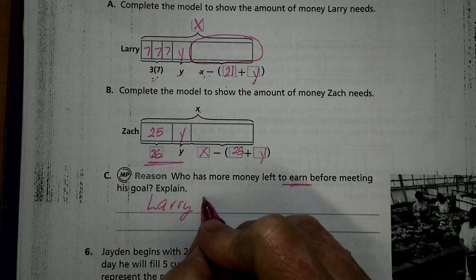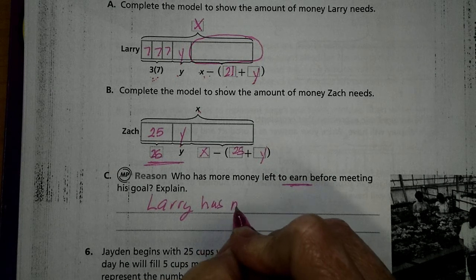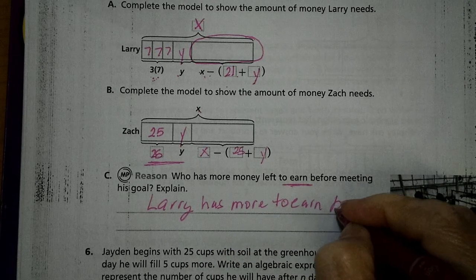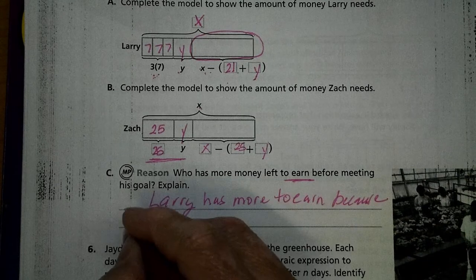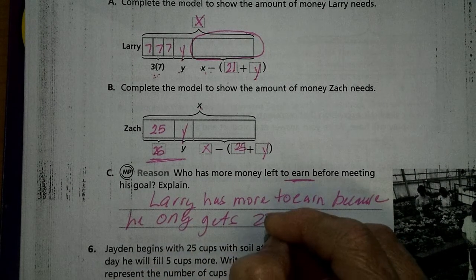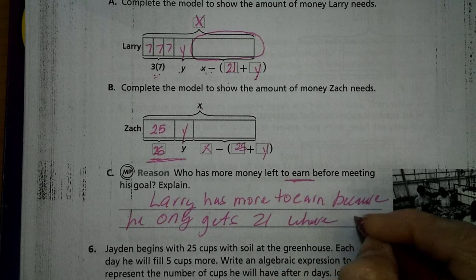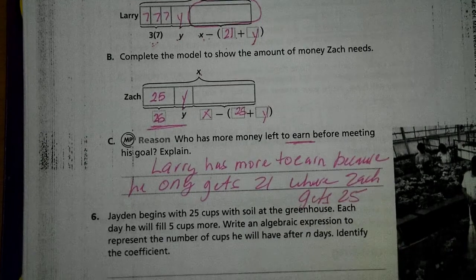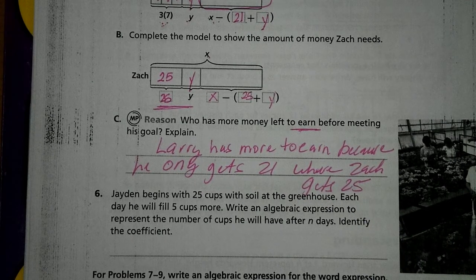So Larry has more to earn because he only gets 21, where Zach gets 25. Okay? All right, so you should be able to do the last 4.